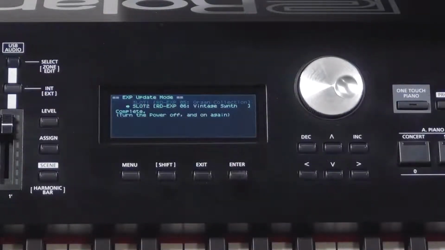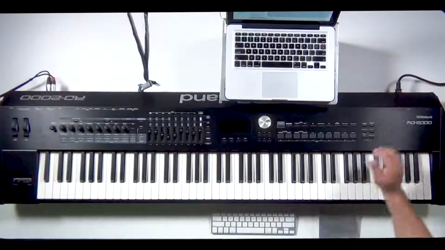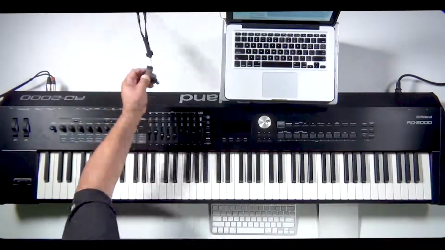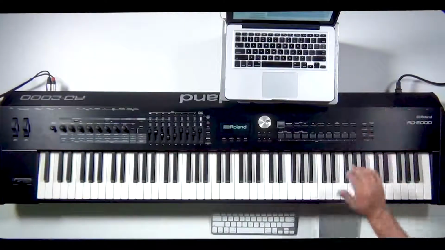So expansion board 6, the vintage synth selection is complete. Turn off the power and on again. So I'm going to turn off the power. And now I'm going to take out the USB thumb drive because I don't need it at this time. Both of those expansion boards are installed and they don't require the USB to be in there because they have already been installed from the computer to the USB and now into the RD. So now I'll power on the RD2000.